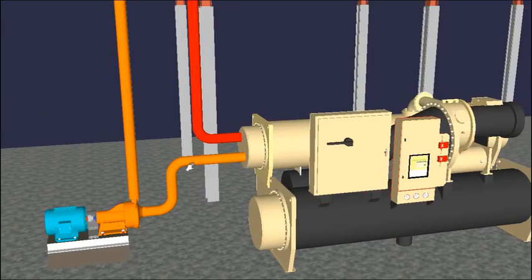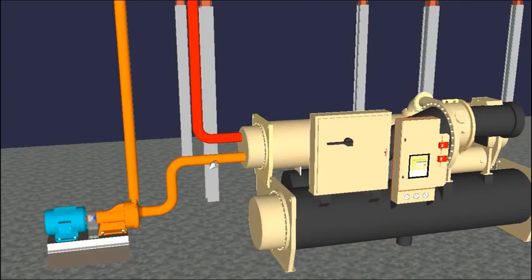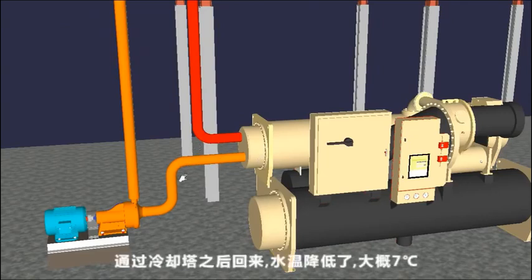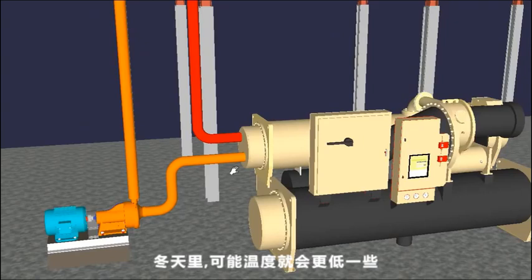And we've got the condenser return water here, and in this example it's about 28 degrees, so by the time it goes up to the cooling tower and comes back, it's lost about 7 degrees in this instance. That's at design though. In the real world it may not be as high as that. In the winter it wouldn't, it would be much lower too.